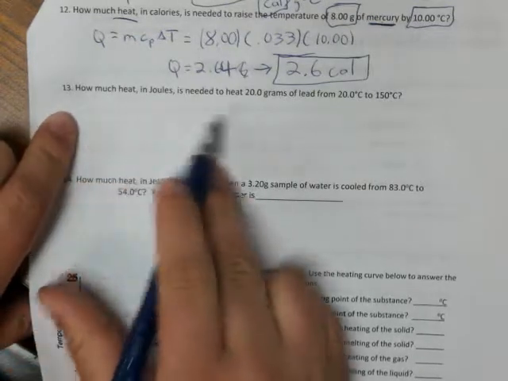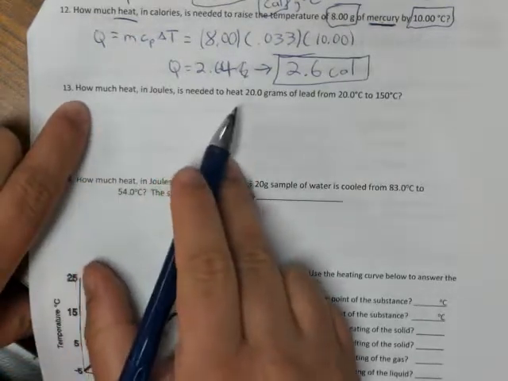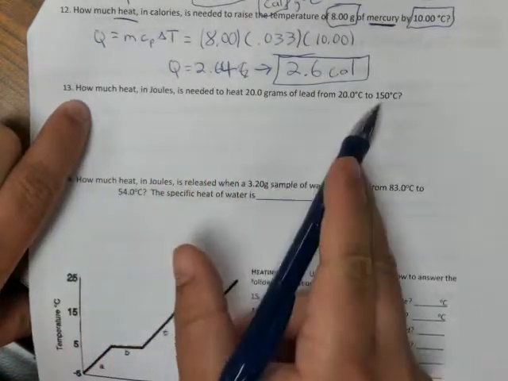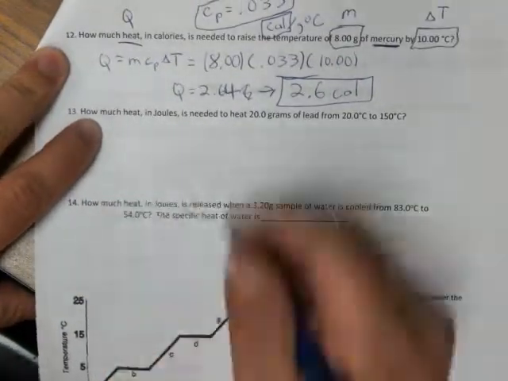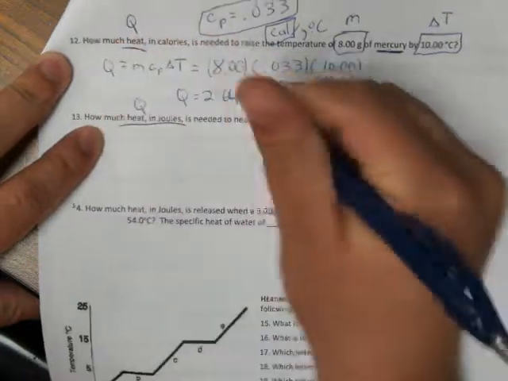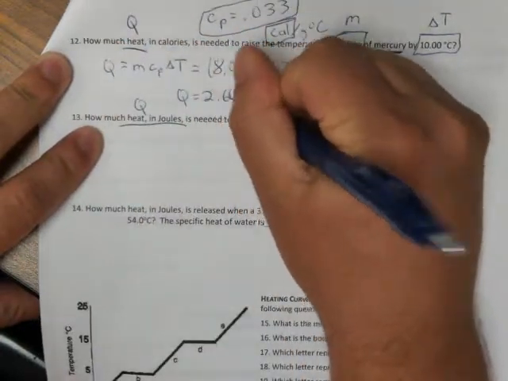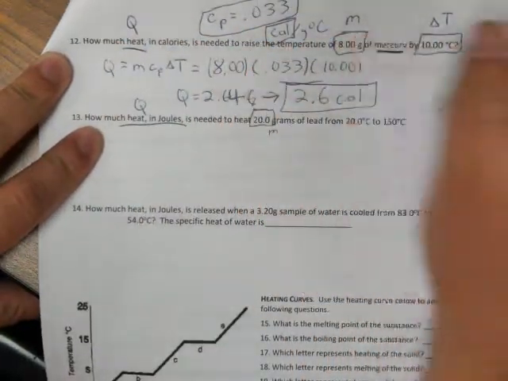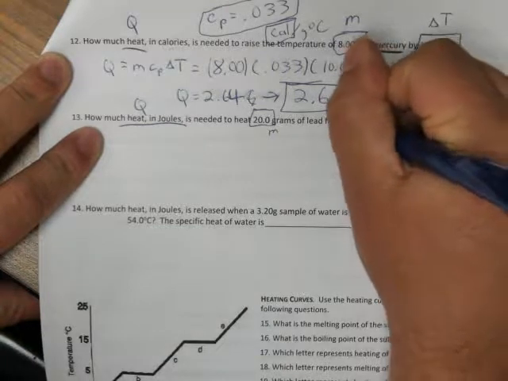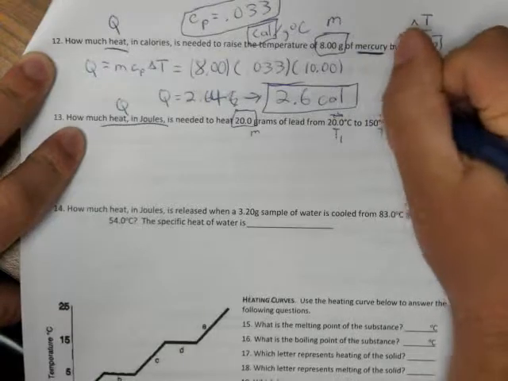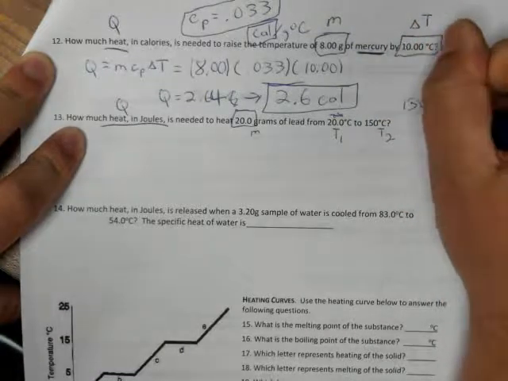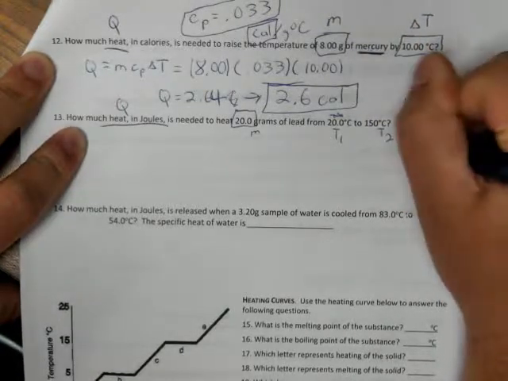All right, 13, looking for heat in joules to heat 20 grams of lead from 20 degrees to 150 degrees Celsius. So once again, we're looking for Q. We're starting with mass. This time we're given 2 temperatures, so I'll call that T1 and that T2. So I'll just figure that out real quick. 150 minus 20.0.